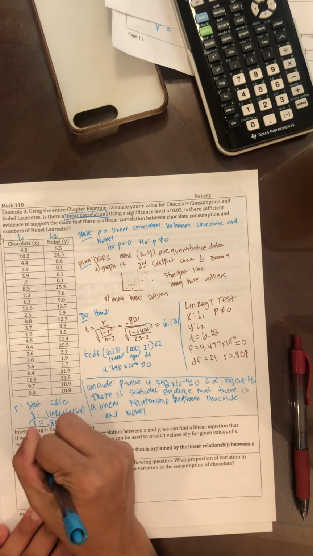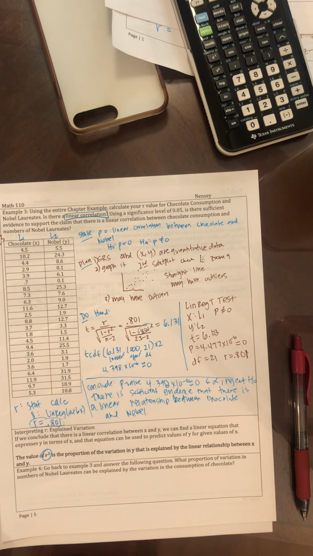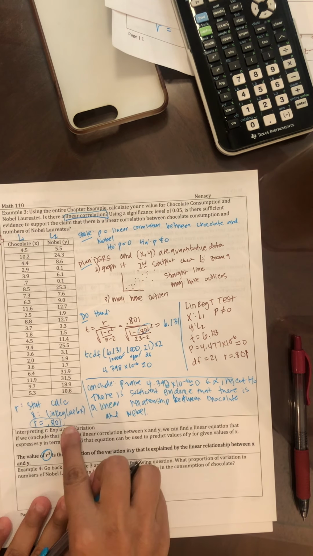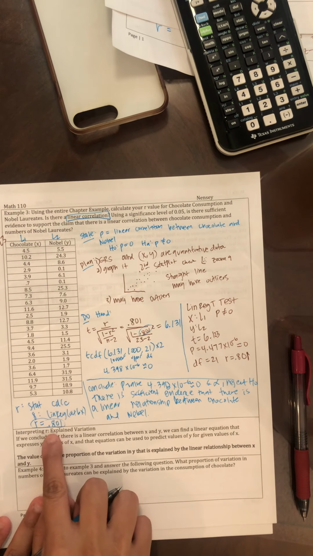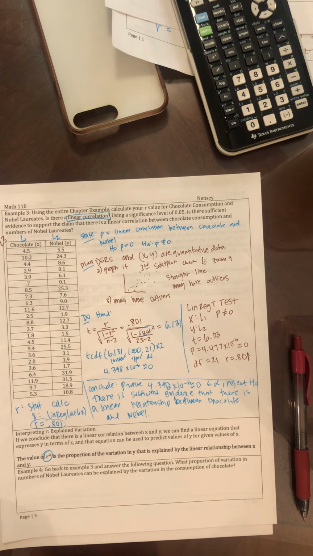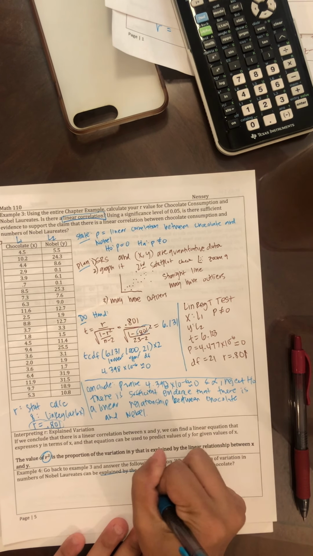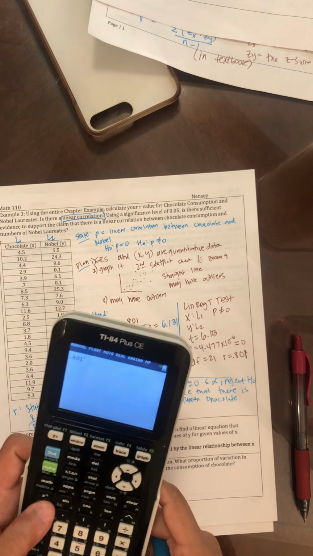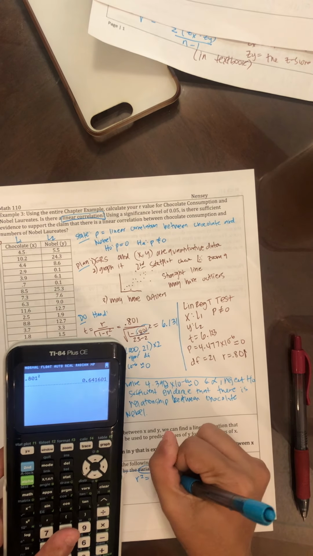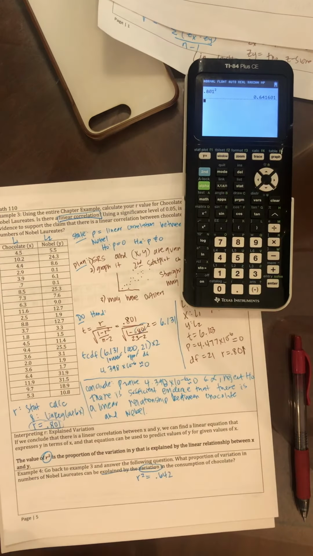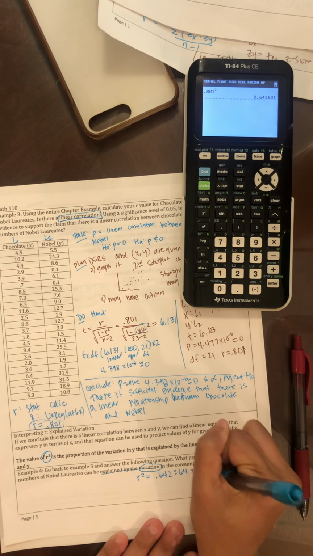The value of r squared is the proportion of the variation in y that is explained by the linear relationship between x and y. So if, for example, this value 0.801 is your r value, how do you find your r squared value? You square it. It says, go back to example 3 and answer the following question. What proportion of variation in the numbers of Nobel laureates can be explained by the variation of the consumption of chocolate? So every time you see variation, you're going to find your r squared value. If I do 0.801 squared, I get 0.642, which is approximately 64.2% if you want to think about it like that.